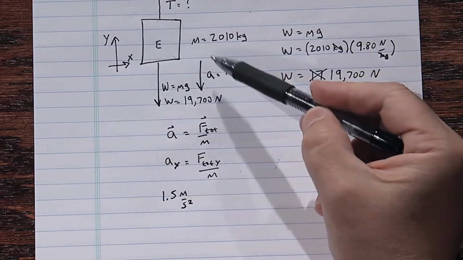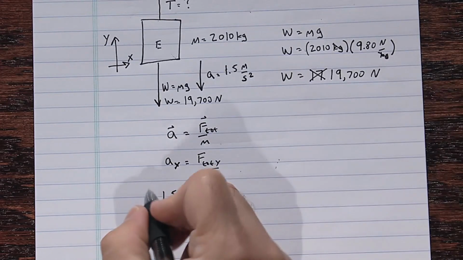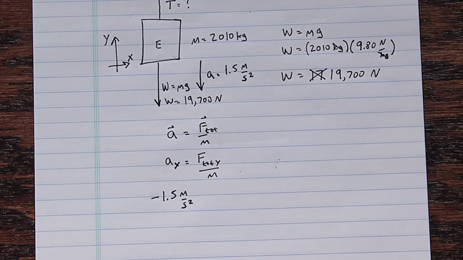That would be upwards. It's in the negative y direction, so I have to write negative. Negative 1.5 meters per second squared is equal to the total of all of the forces in the y direction divided by the mass of the elevator. Well, let's think about that.